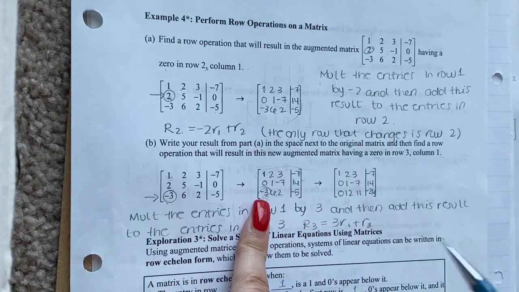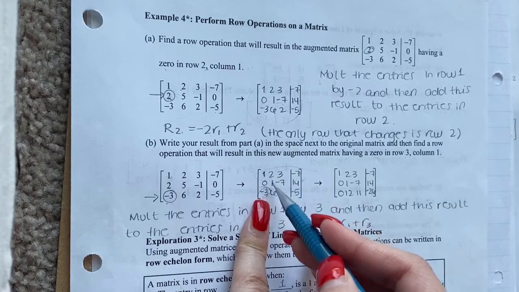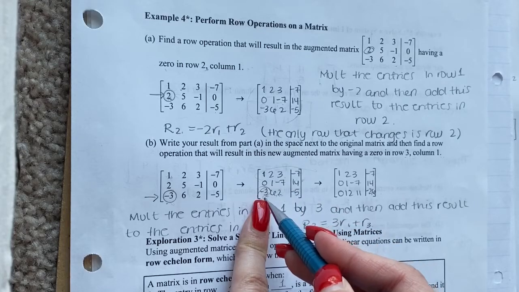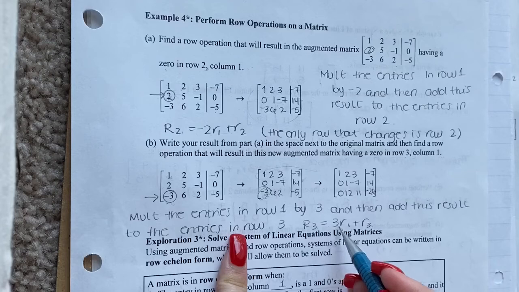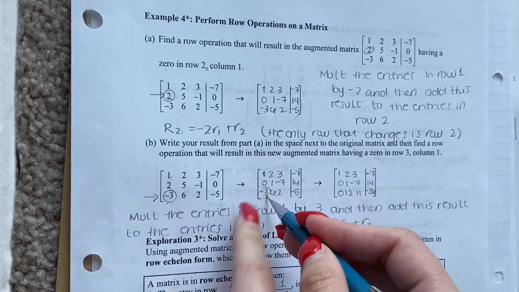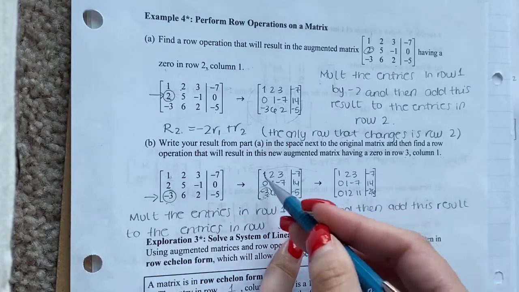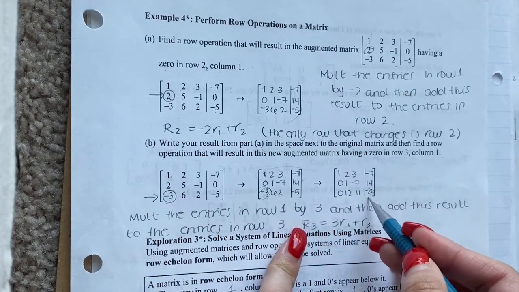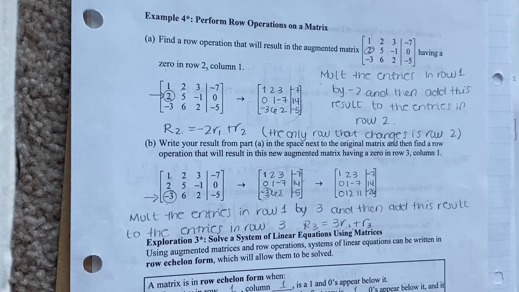Because I know that if I multiply 3 times 1, I'm going to have a positive 3 and I can get rid of this negative 3. So my new row 3 is going to be equal to 3 times old row 1 plus the old row 3, which is this one. When you do that, you are going to have this equation. Are we okay with that? So that's another equation with the row operation.